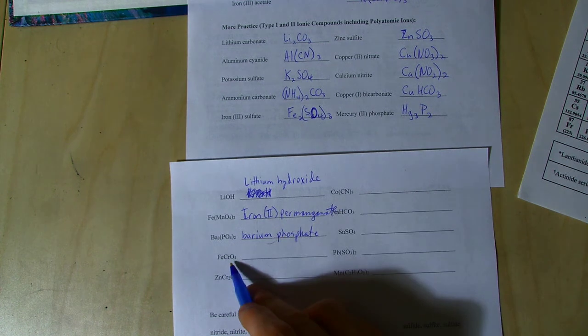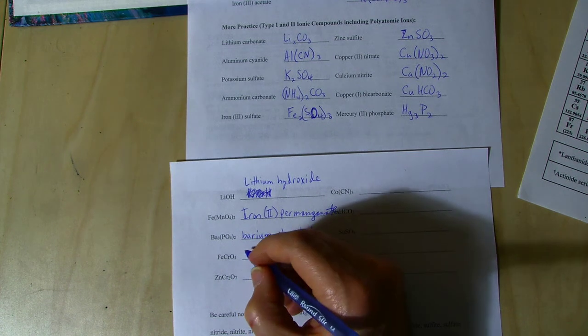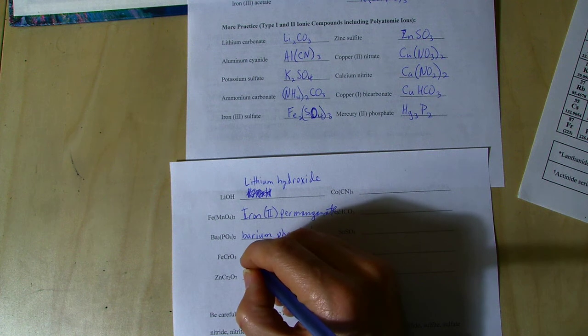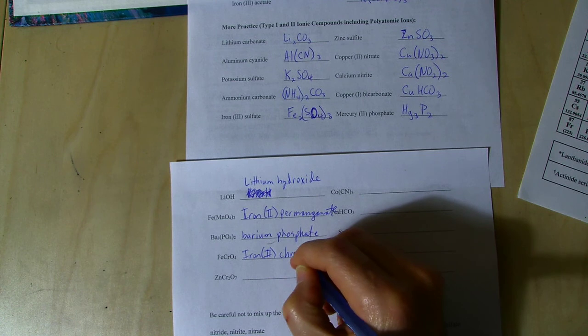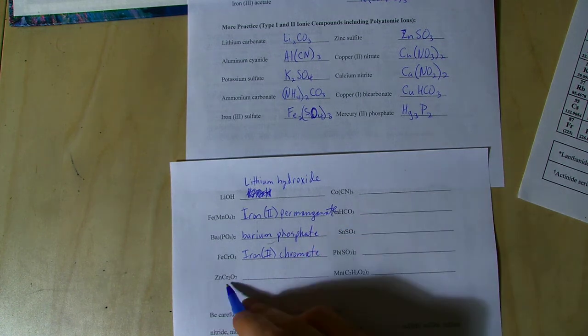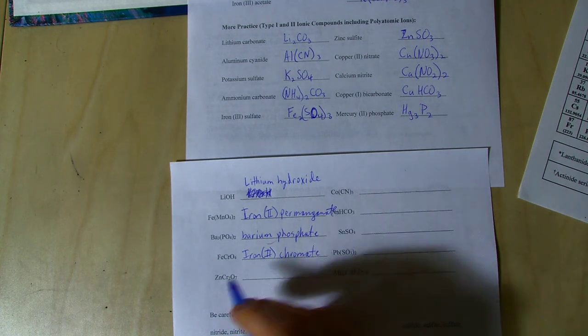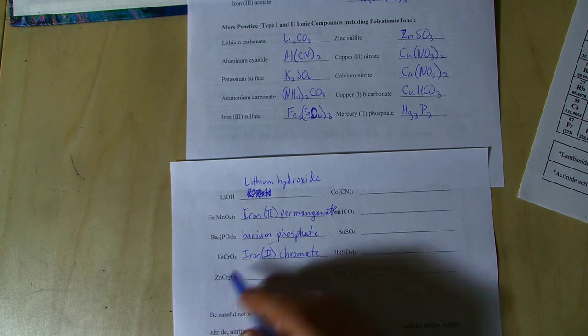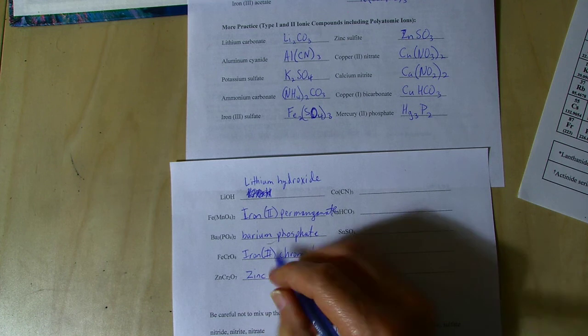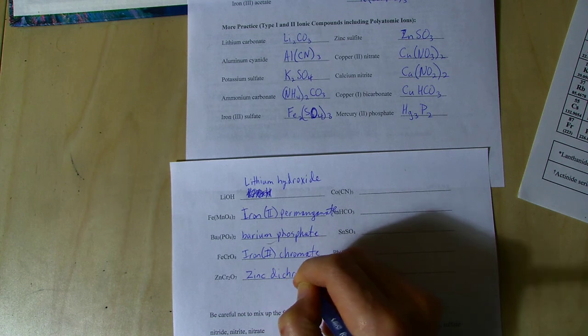This one is CrO4. CrO4 is chromate, which has a -2 charge. That means I have a +2 charge on my iron. So that's going to be iron(II) chromate. This is dichromate. Dichromate is also going to have a -2 charge, so that means zinc has a +2. Zinc is one of those special ones that doesn't have a Roman numeral, so it's just going to be zinc dichromate.